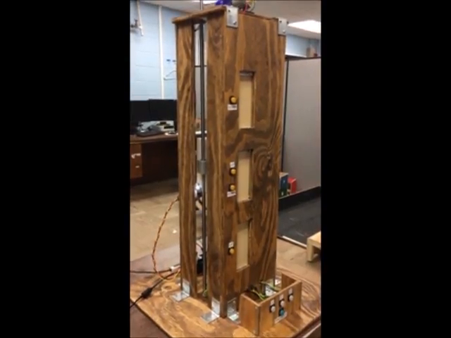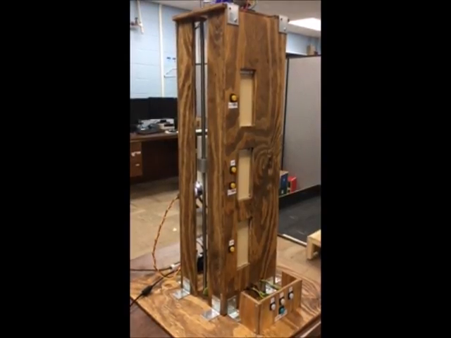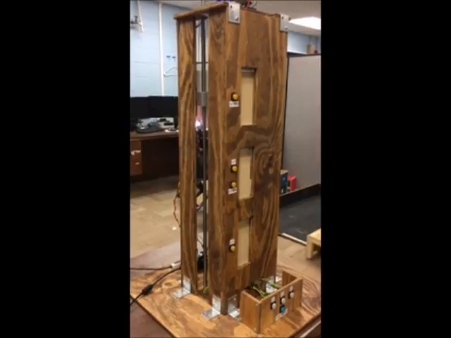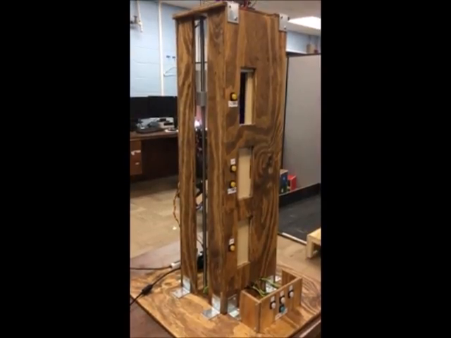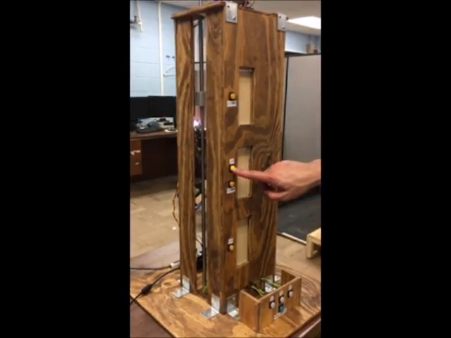Now we're going to show you the basic function of the elevator. What we'll do is simulate a down request from floor 3, and we'll show you as it gets to floor 3, it'll wait and prioritize an input from inside the cart before processing a request, an up or down request from outside of the cart.